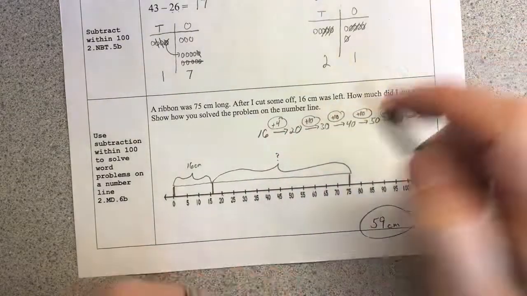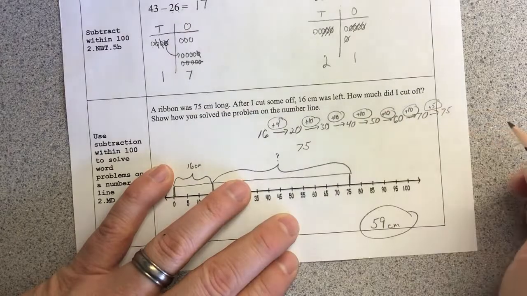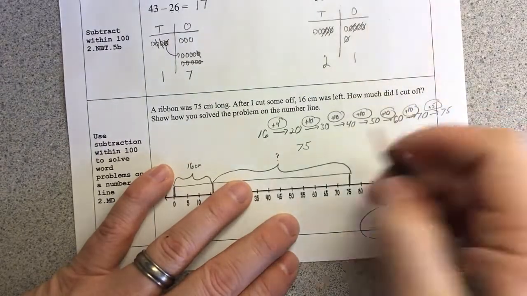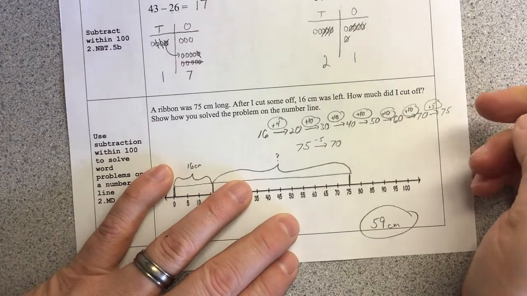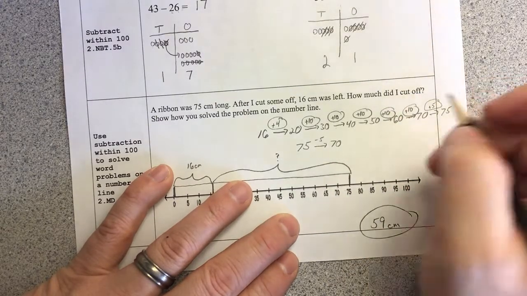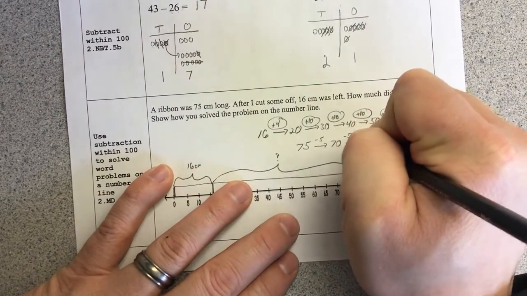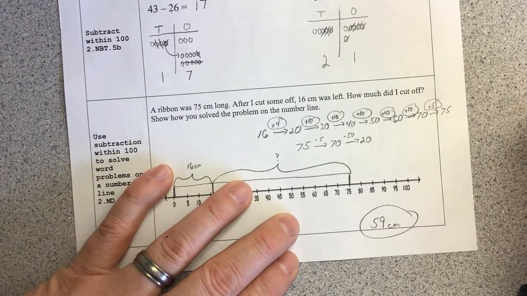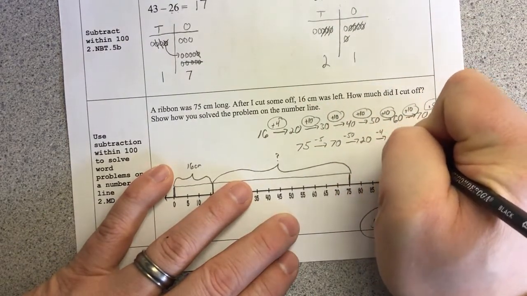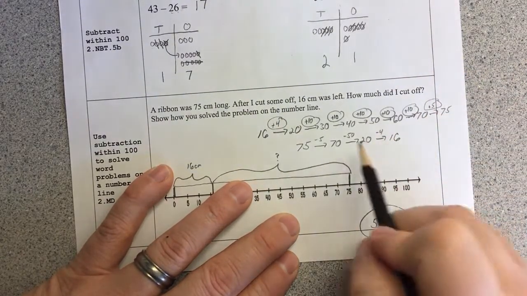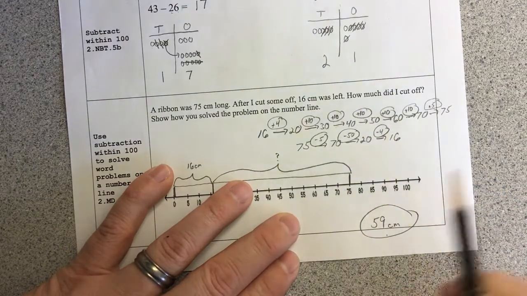So for example, if I wanted to look at this as a subtraction problem, I could start at the 75 and I want to count down to the 16. So I could take away 5 to get to the 70. And now I could take away 50 to get to the 20. And now I have to get to 16, so I'm going to take away 4 to get to the 16. And now if you look, I took away 50, 5, 4, 59, so 59 centimeters.